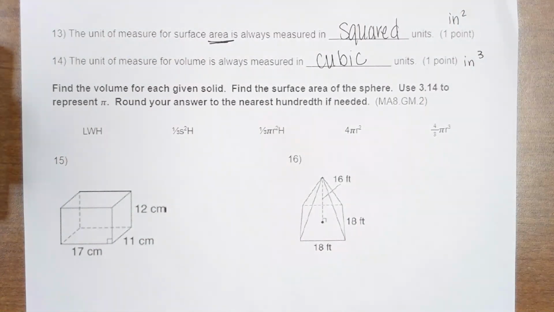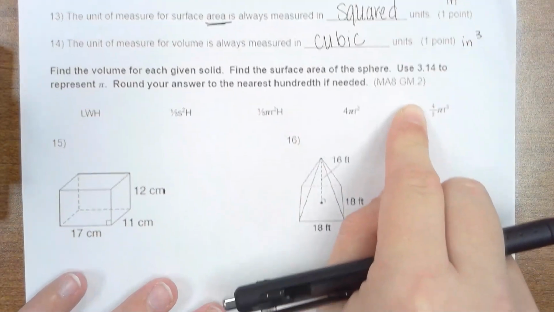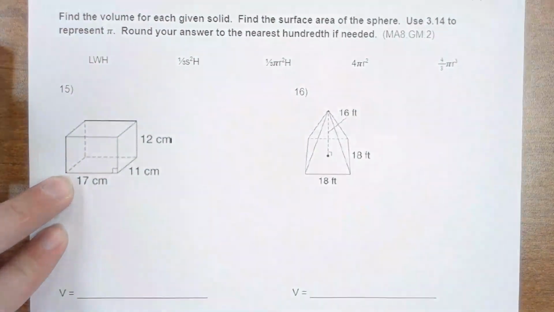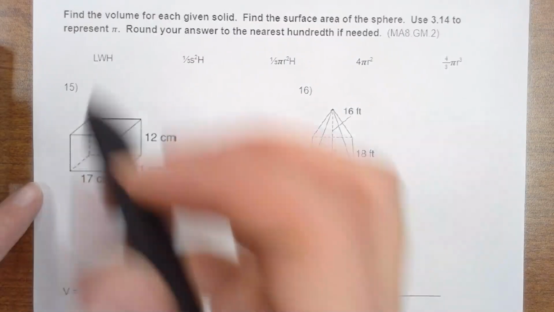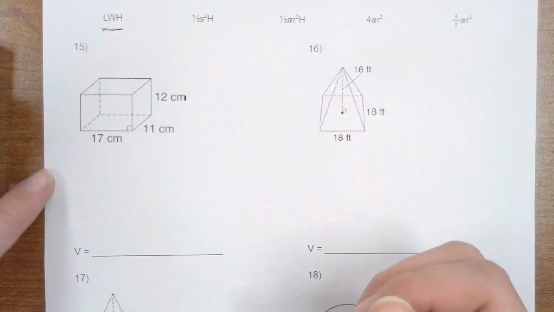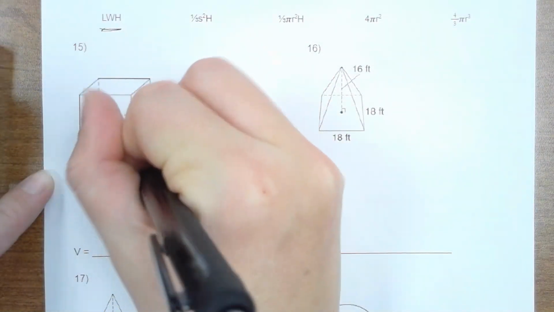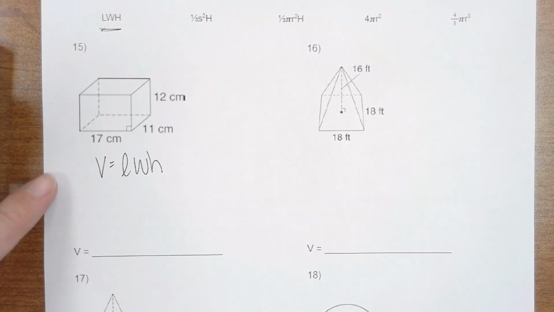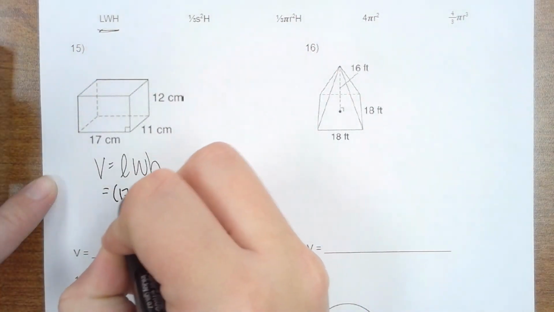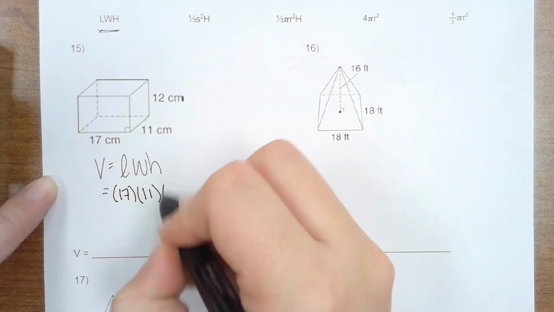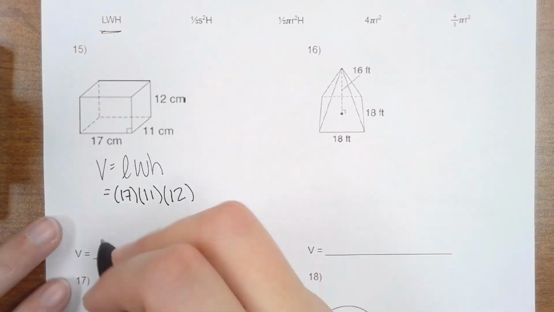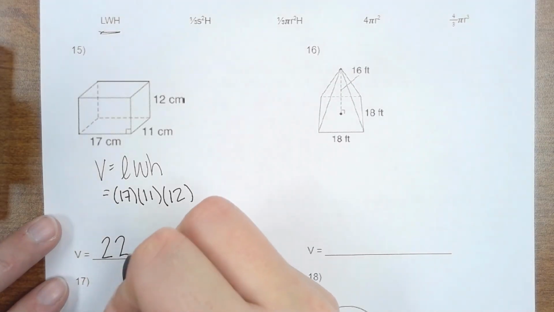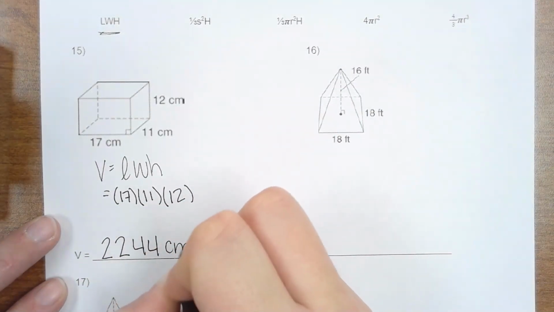All right, so we have your formulas at the top here, and then you just have to pick the formula that goes with the object here. So here I have a rectangular prism. As I know, to find volume of a rectangular prism, you're using your length times width times height formula. So volume equals length times width times height. My length is 17, my width is 11, and my height is 12. So all I need to do is just multiply all those numbers together. So 17 times 11 times 12 is going to give me a total volume of 2,244 cubic centimeters.